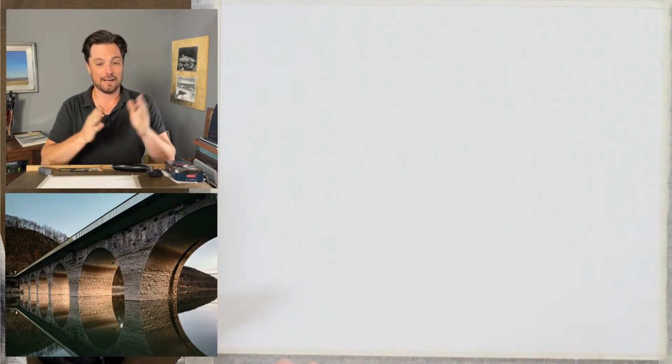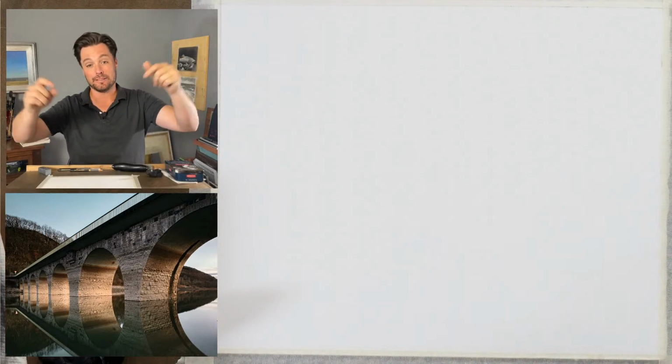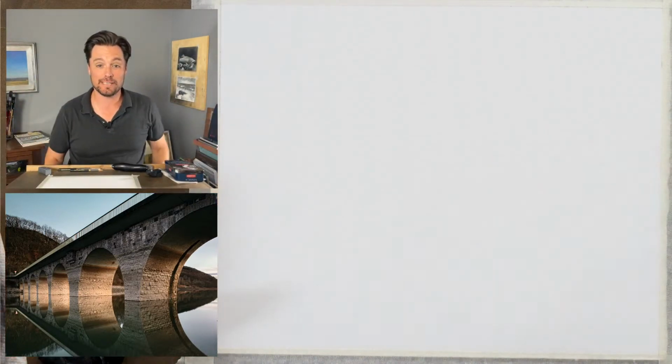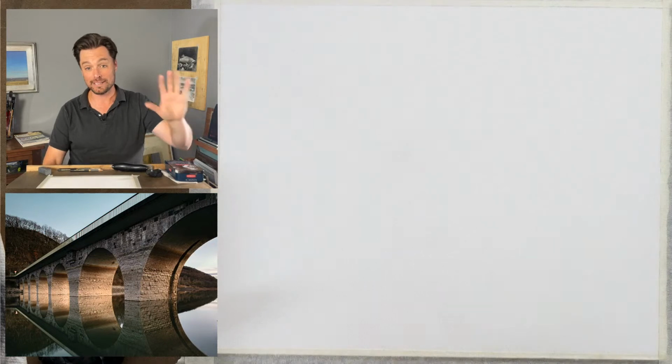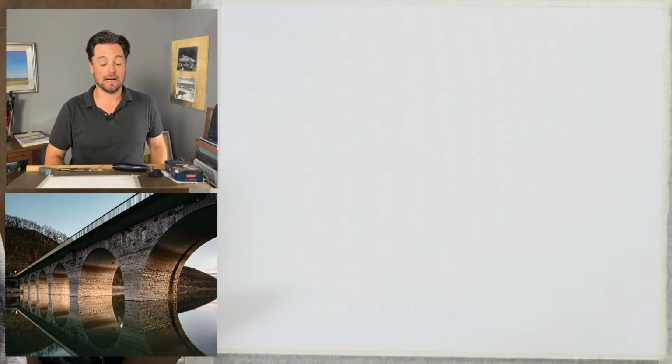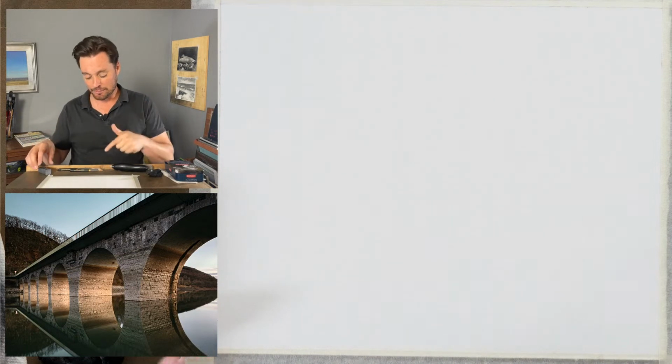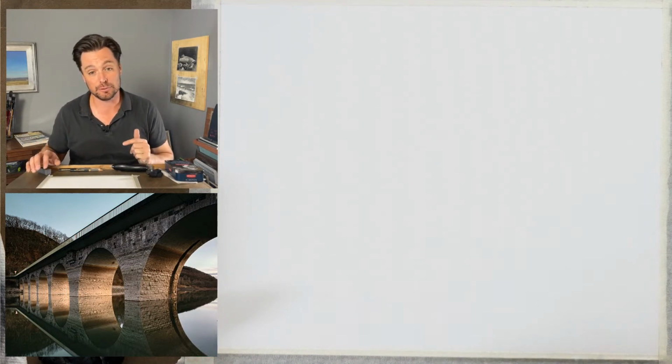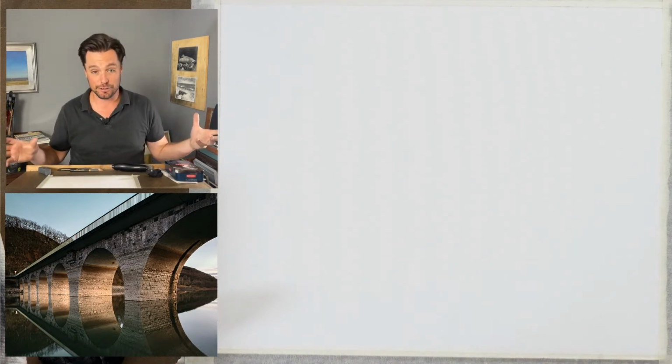Check that out. You also find in the description below the link to this reference image that's below me, so you can follow along if you'd like, or if you want to sit back and just watch and then draw later, you can. The materials I'm using, I'll be working in graphite, but I think a lot of these principles can be applied to any medium you're choosing.